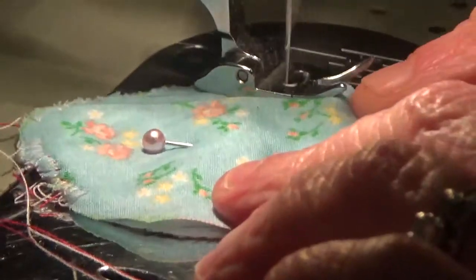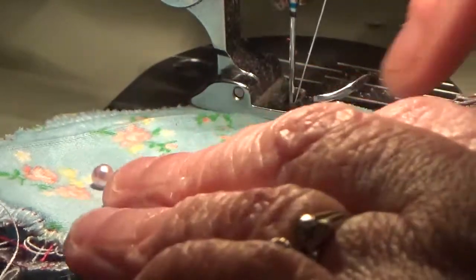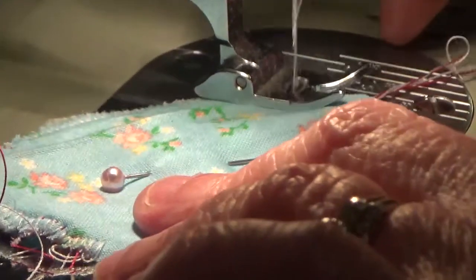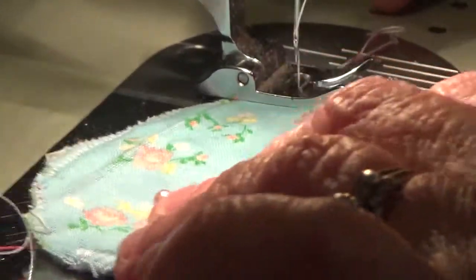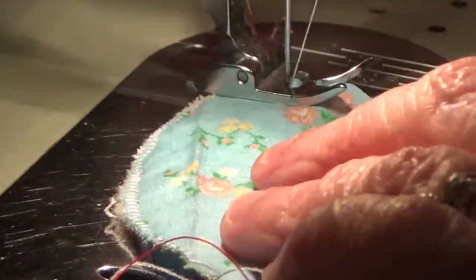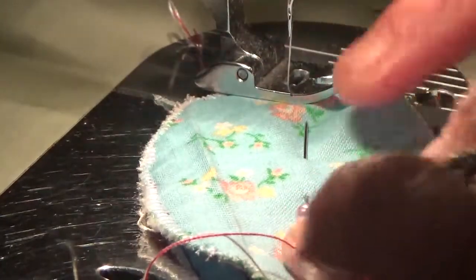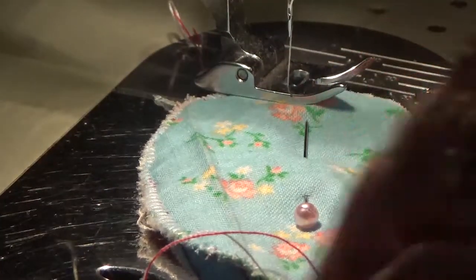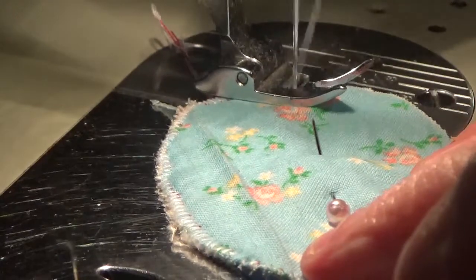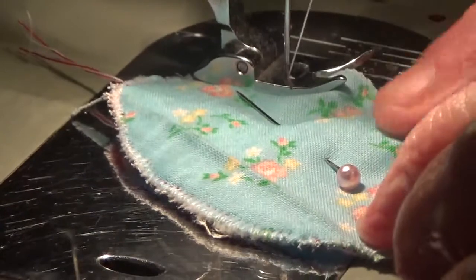And also a problem is getting all the fabric, easing it in so you don't have a big bump at the end. Which is no big deal because this is just for personal use, but if you want to do perfect, see here it's starting to bunch up. So let's just try to pull that along. Just ease in a little here.